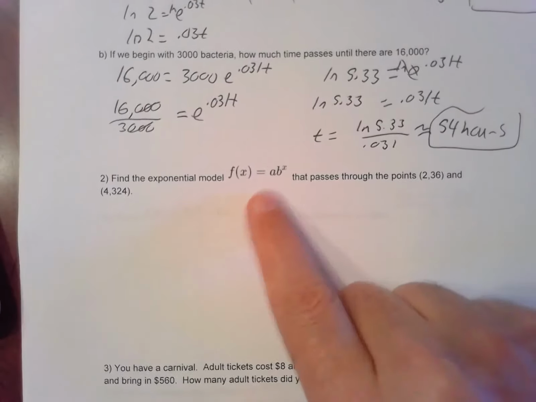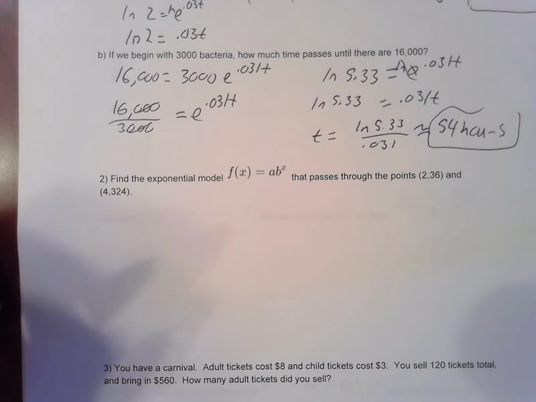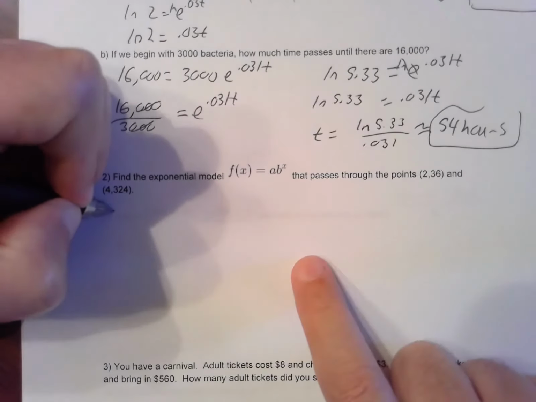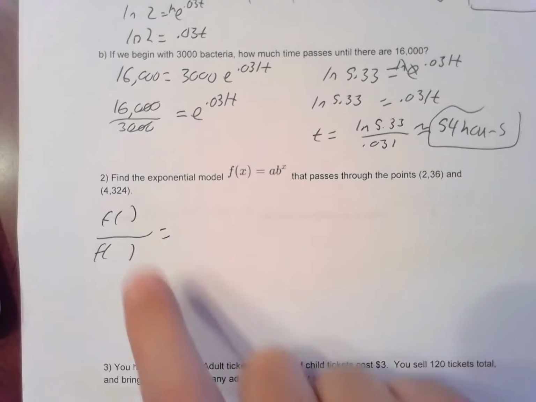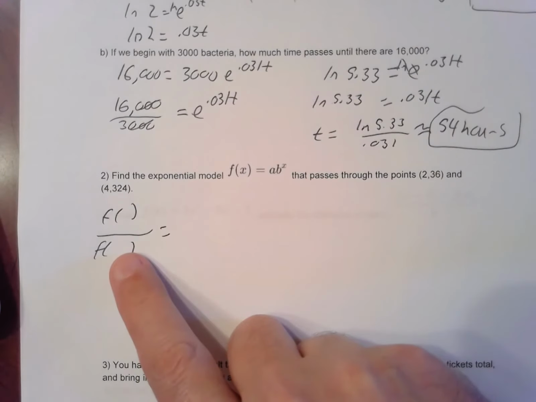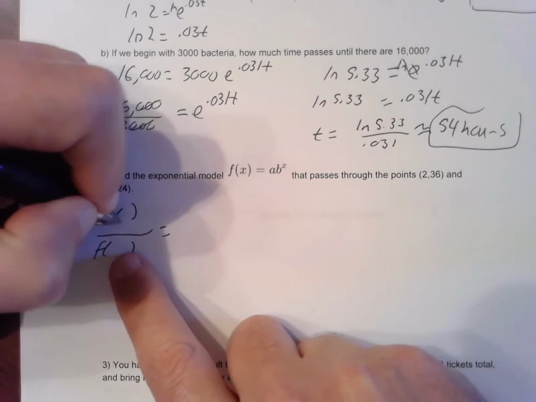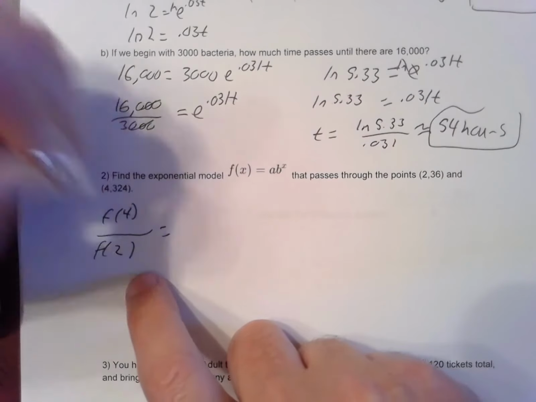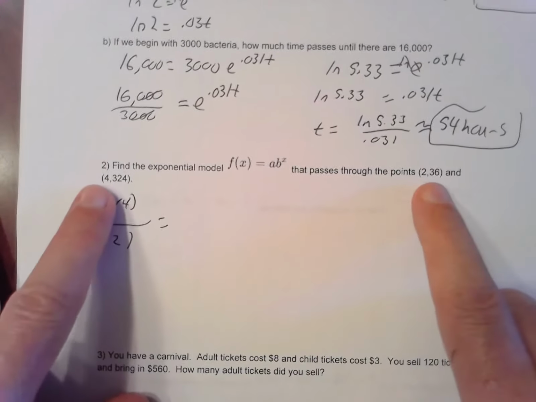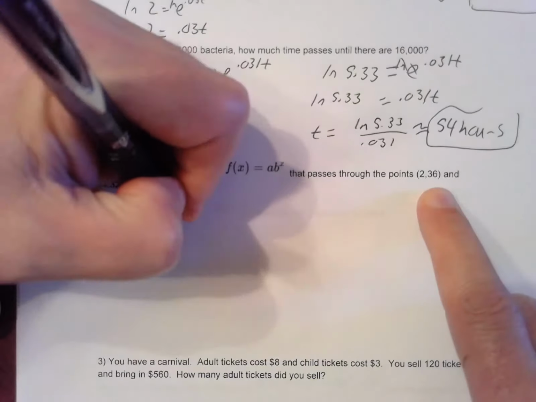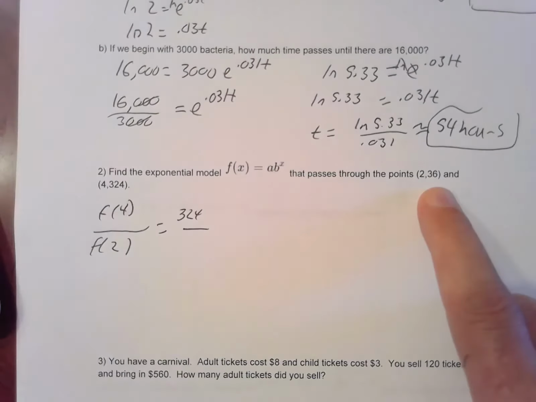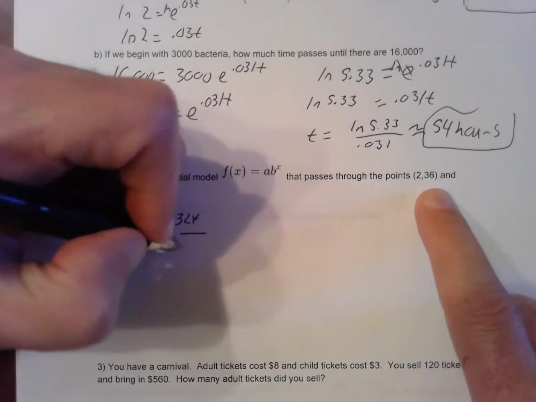Okay, we want to find the exponential model that passes through these points. We write down f and f. We make a fraction out of our y values two different ways. I always like to put the bigger x on top. I'm using these two x's, 4 and 2. According to the points, f of 4 is 324, and f of 2 is 36.